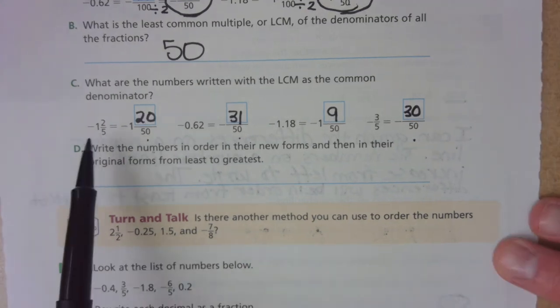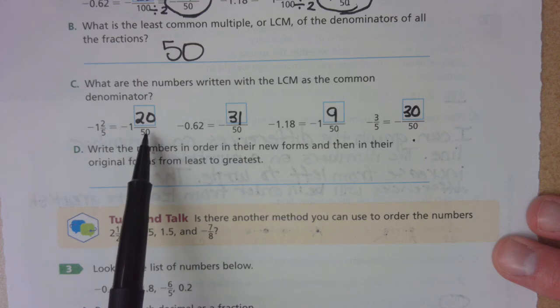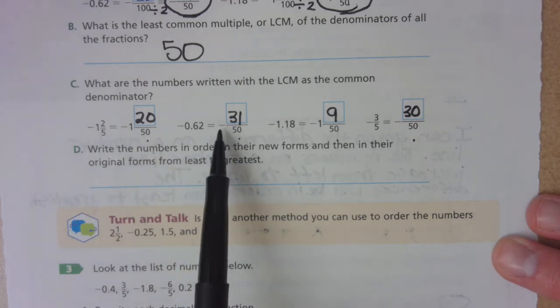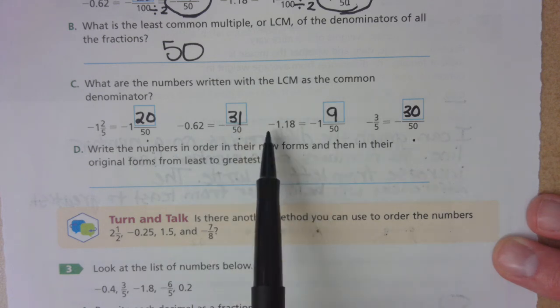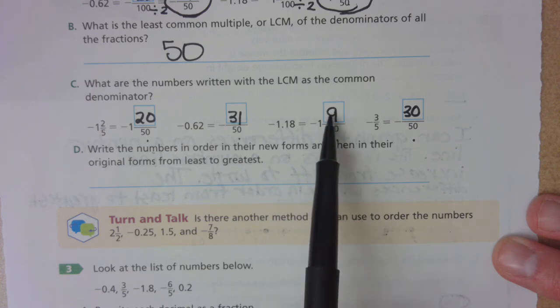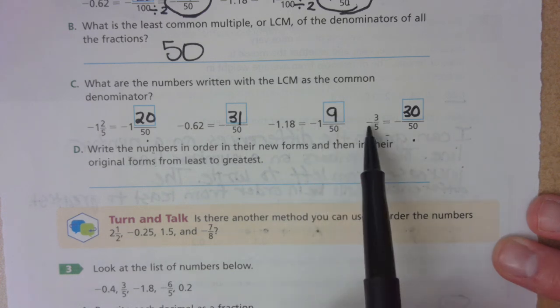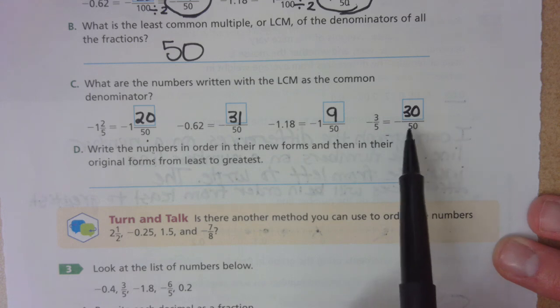Alright, so for negative 1 and 2/5, you should have negative 1 and 20 over 50. For negative 62/100, you have negative 31/50ths. For negative 1 and 18/100, you should have negative 1 and 9/50ths. And for negative 3/5, you should have negative 30/50ths.